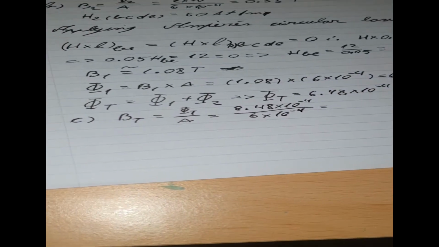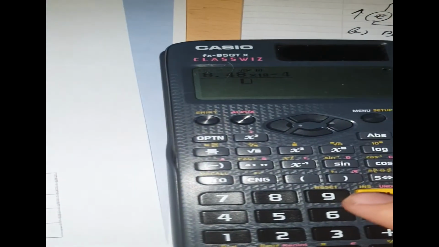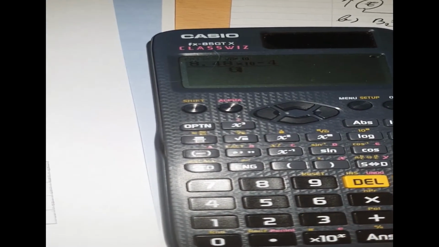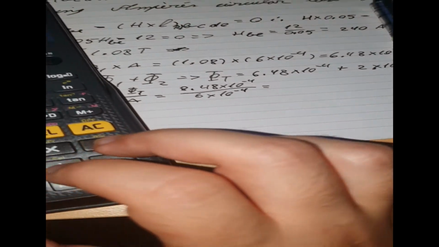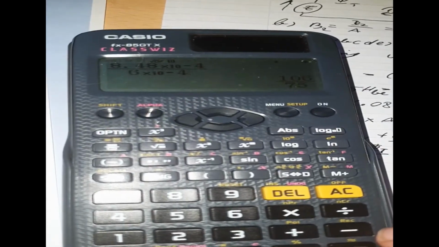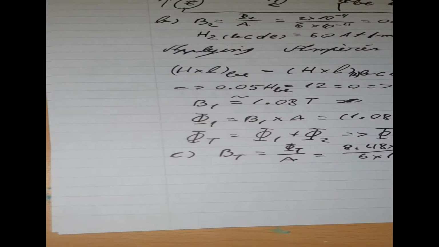That will be equal with, so let's do this calculation quickly. 8.48 times 10 to the minus 4. There goes, you can see that as well. Divided by 6 times 10 to the minus 4. Alright, and that will be equal with 1.41.